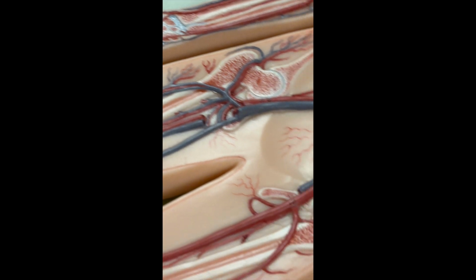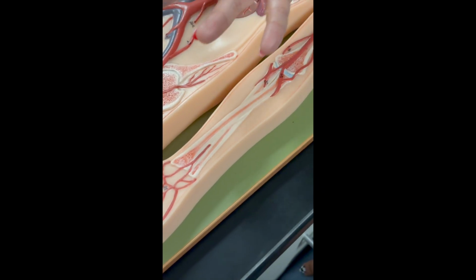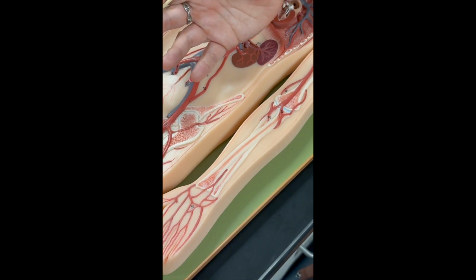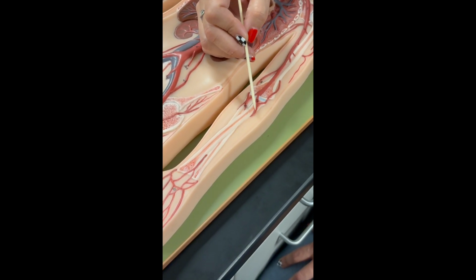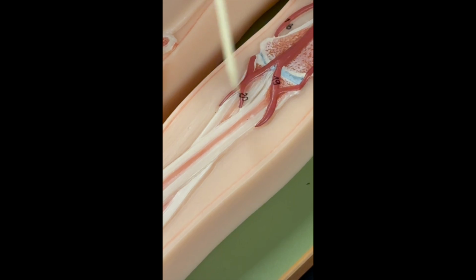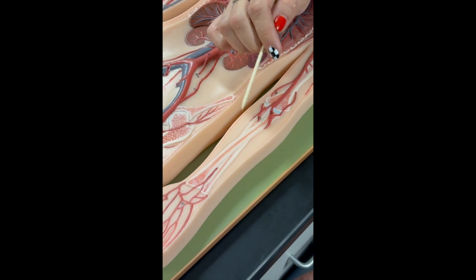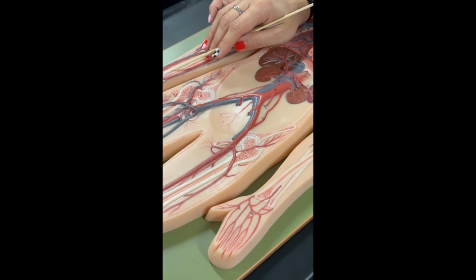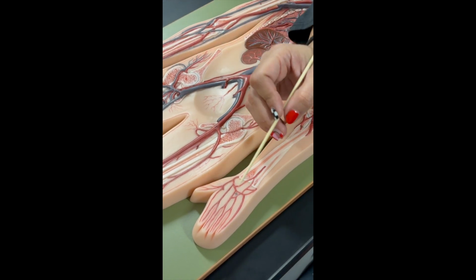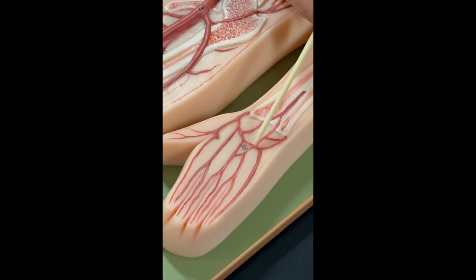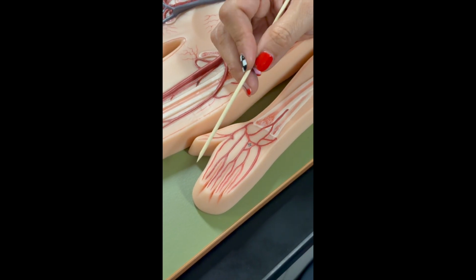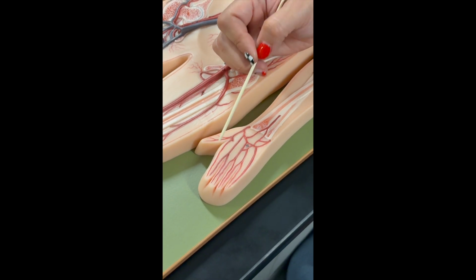On this side, the arm is pronated. And so you can see the beginnings of these arteries, radial and ulnar, but I wouldn't ask you on this side because it's twisted and confusing. I would ask you on the right side here. But then over here, this is what would be the superficial palmar arch right here on this side. And then these are the digital arteries.